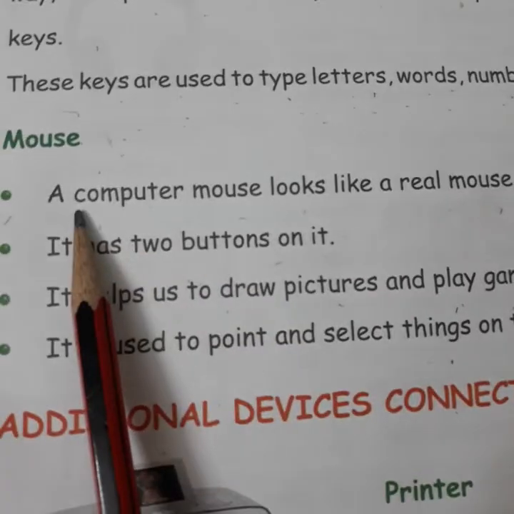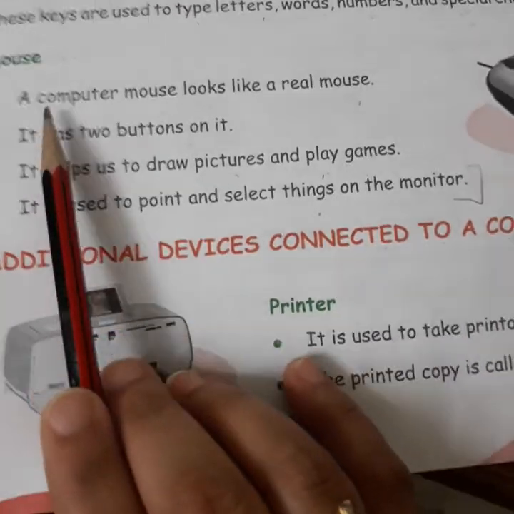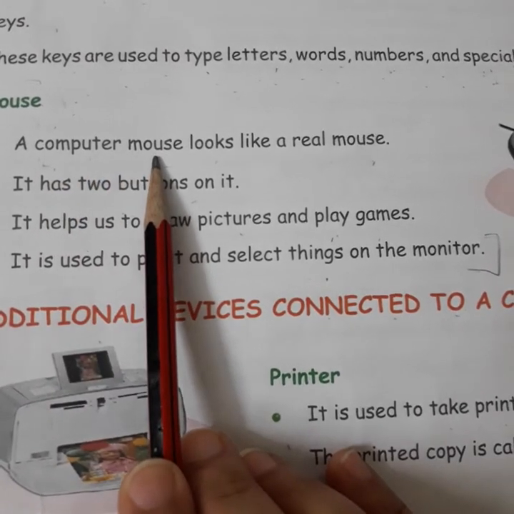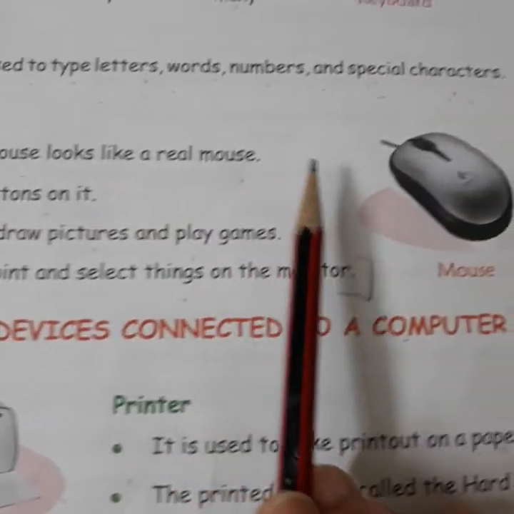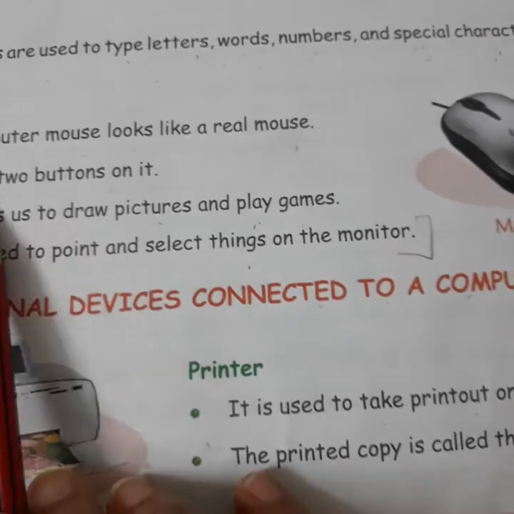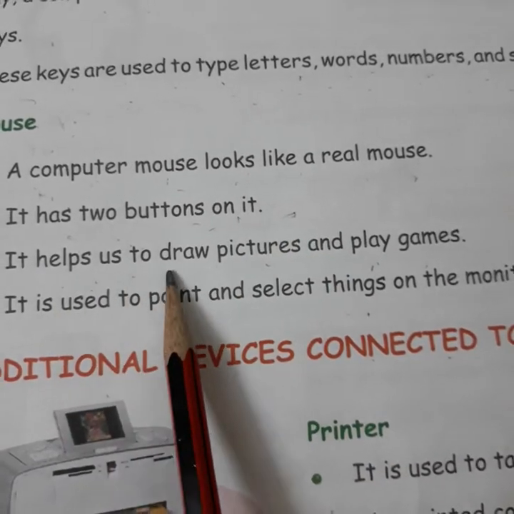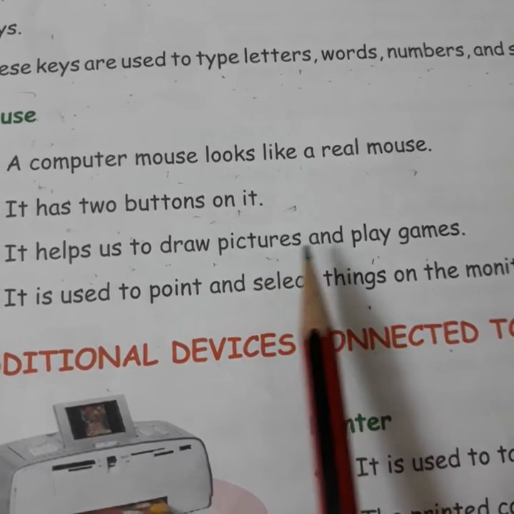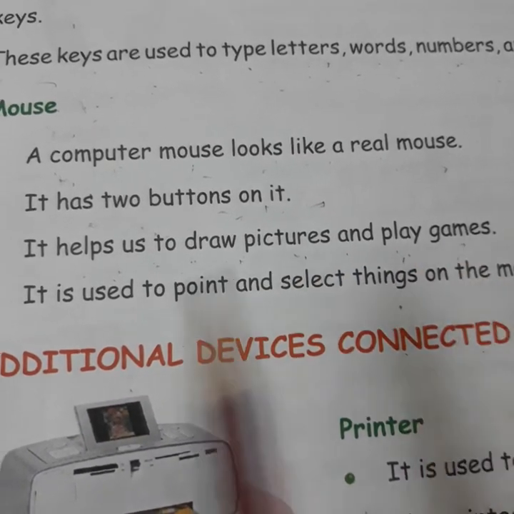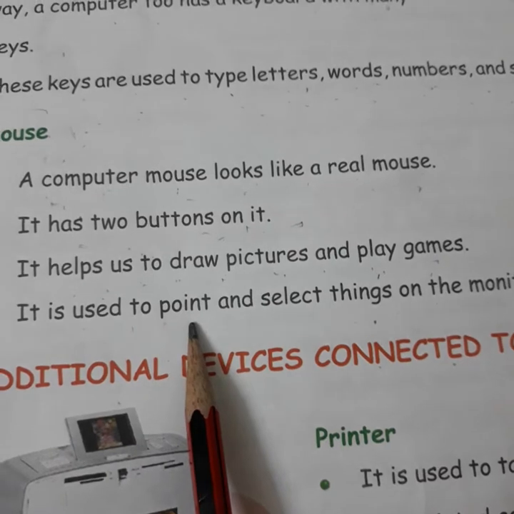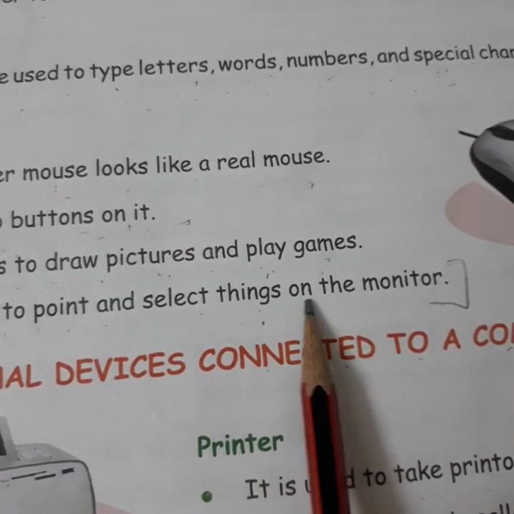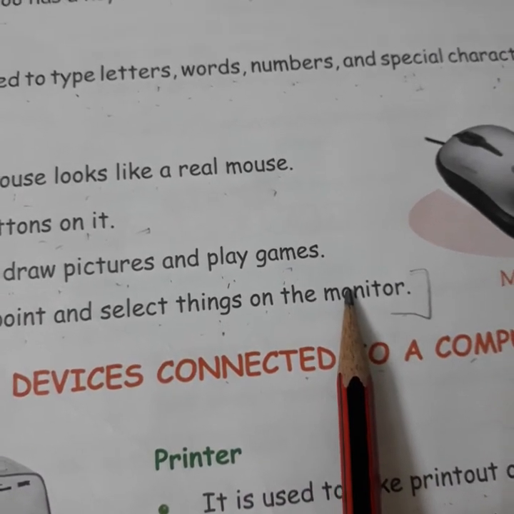Okay. Now the last one is the mouse. A computer mouse looks like a real mouse. See, it has two buttons on it. It helps us to draw pictures and play games. It is used to point and select things on the monitor.